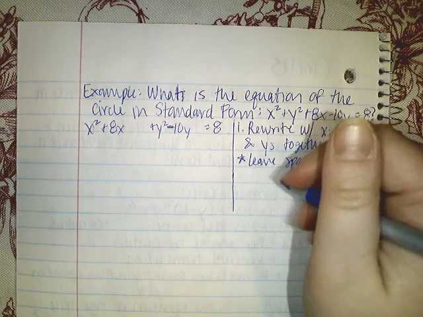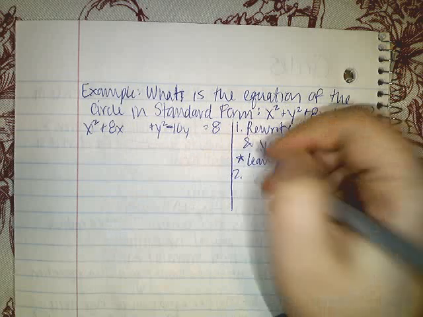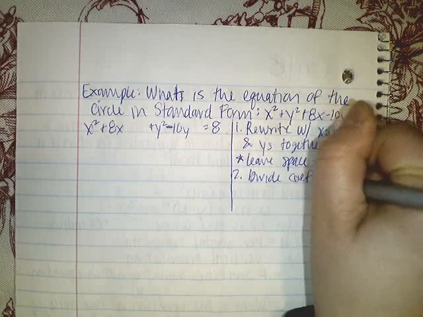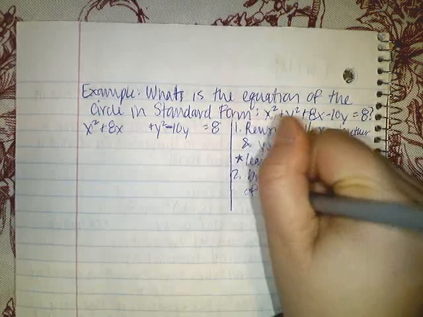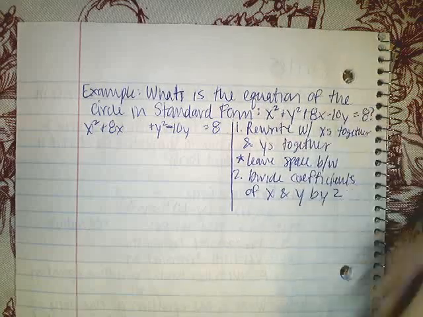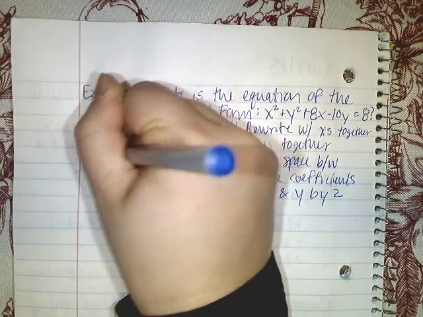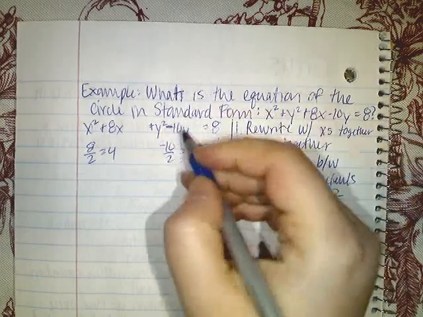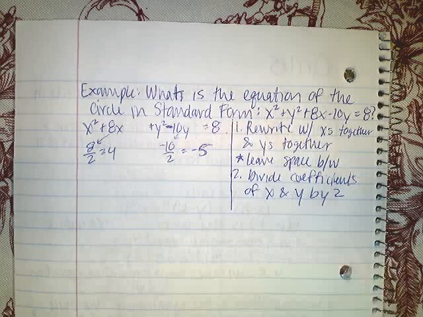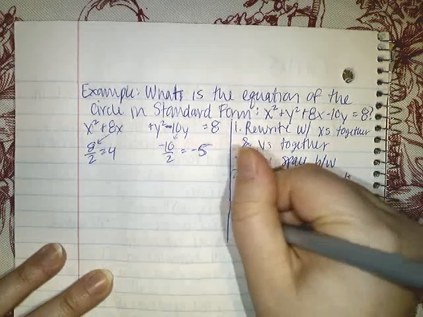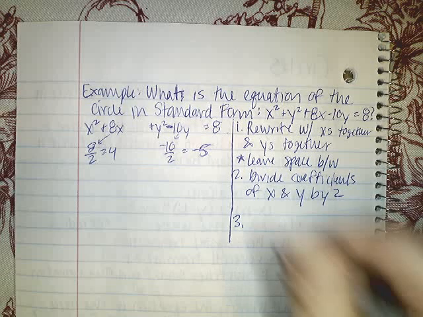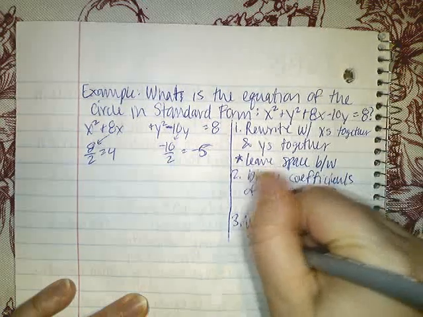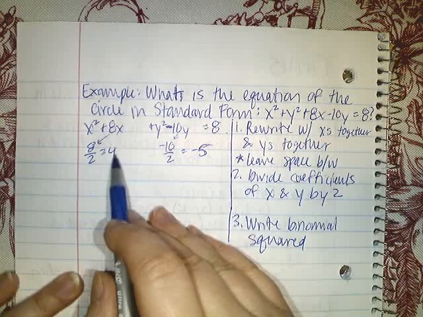So then I'm going to, again, do what I did to complete the square. So divide the coefficients of x and y by 2. So I'm going to do 8 over 2, which is 4. And I'm going to do negative 10 over 2, which is negative 5. So I take these coefficients and I divide by 2. Then I'm going to write my binomial square with those values.